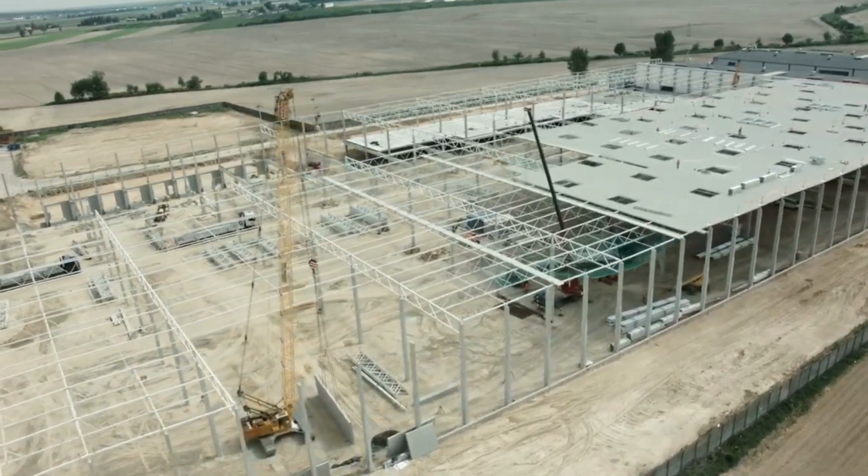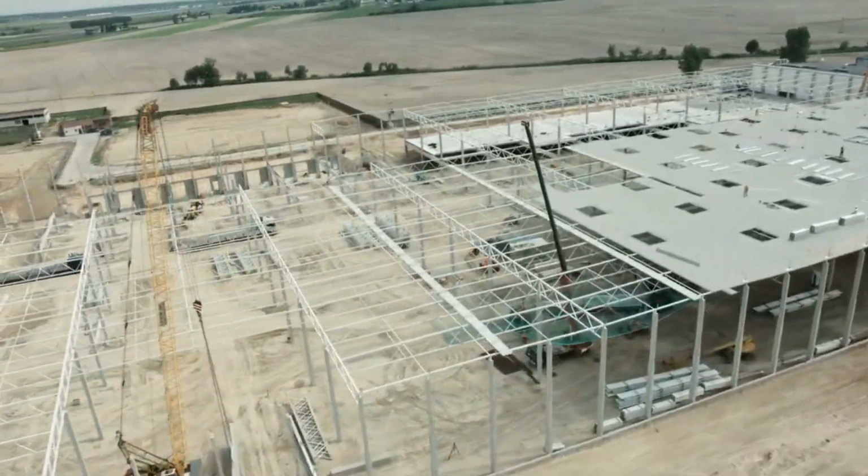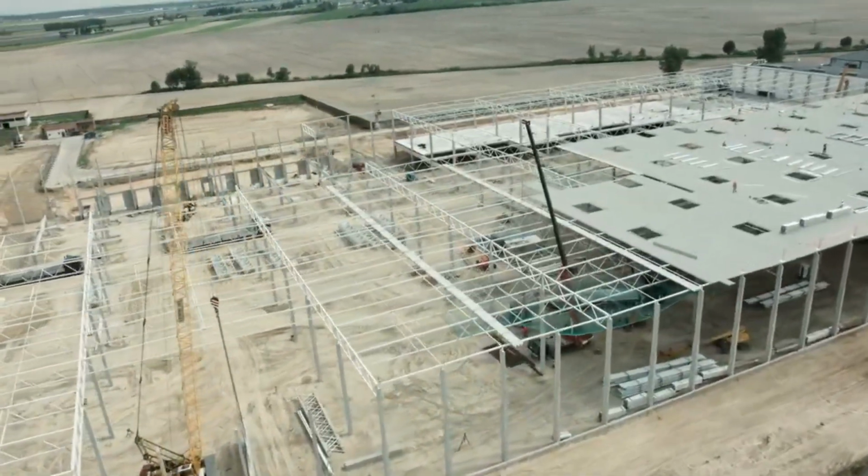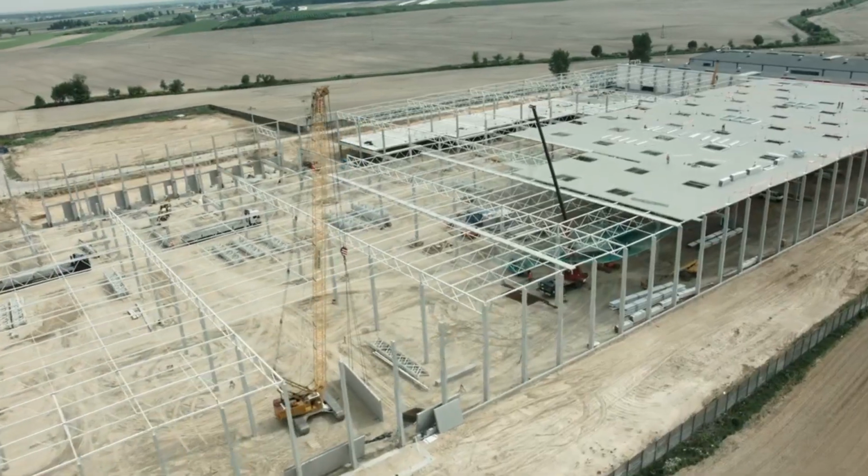Beyond current assets, we have fixed assets. These are long-term assets not expected to be converted into cash within a year, such as property, plant, and equipment, which support long-term operations.